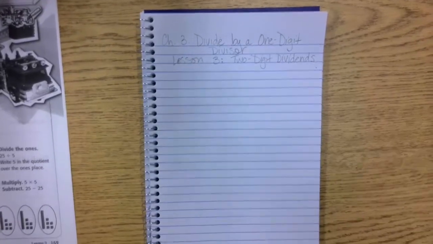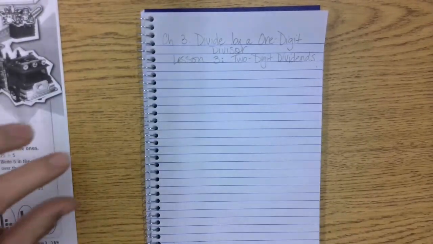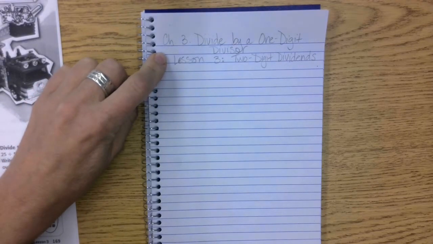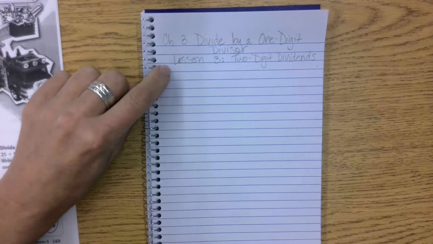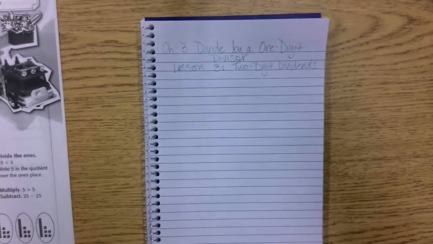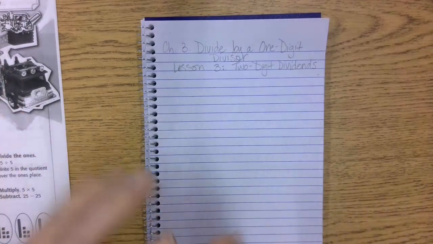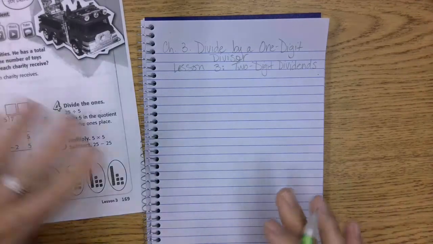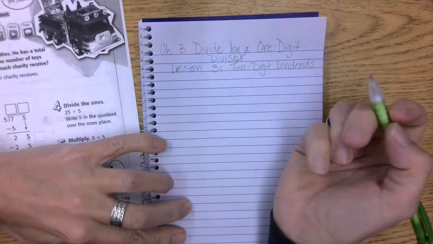Right, today we're going to be working with some division. So it's chapter 3, divide by a one-digit divisor, and lesson 3 is today, so it's 2-digit dividends. And what I realized when I was just writing this right now is that you probably don't know what a divisor and a dividend is. So we're talking long division.